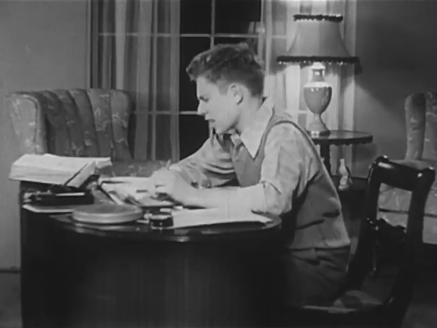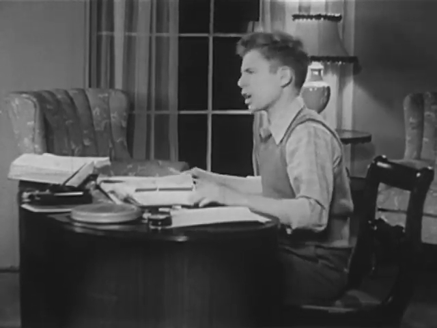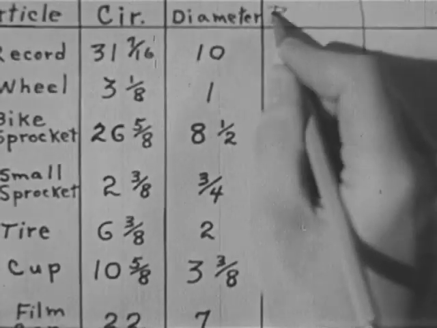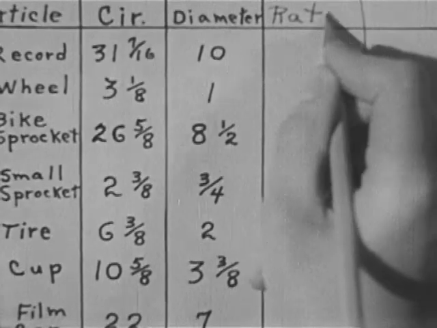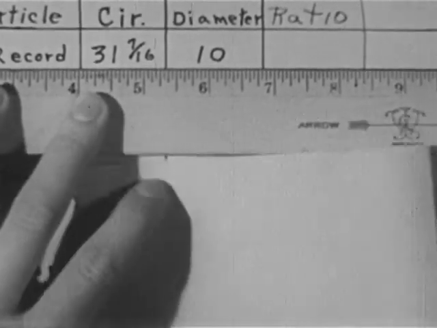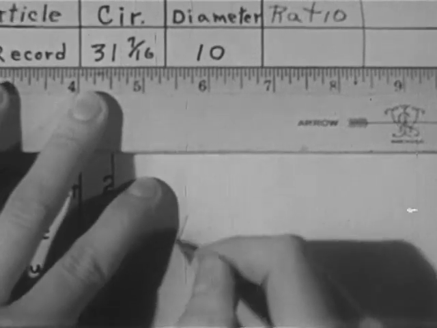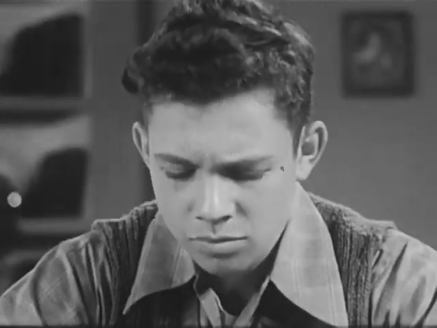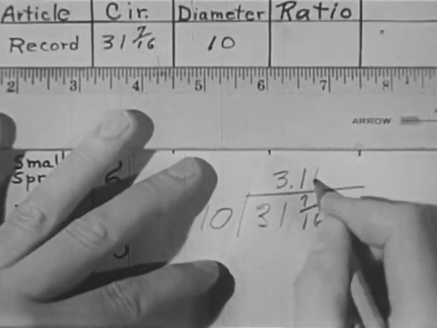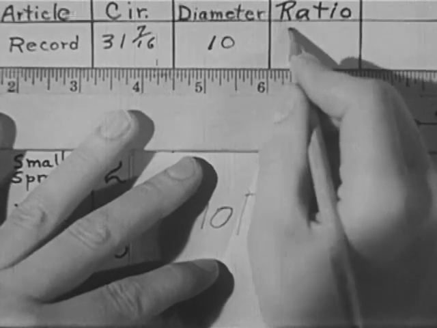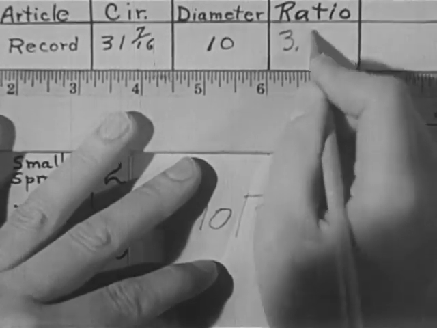I should be able to answer that. Let's figure the ratio of those I've measured. Ratio of circumference to diameter. My first measurement was circumference 31 7/16 inches, diameter 10 inches. 3.14.